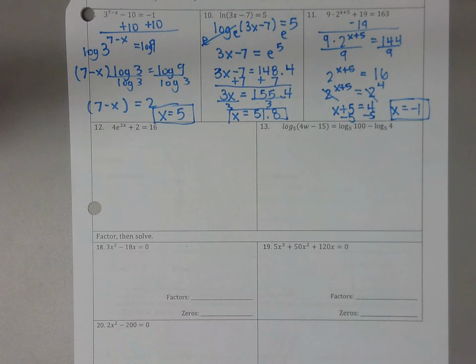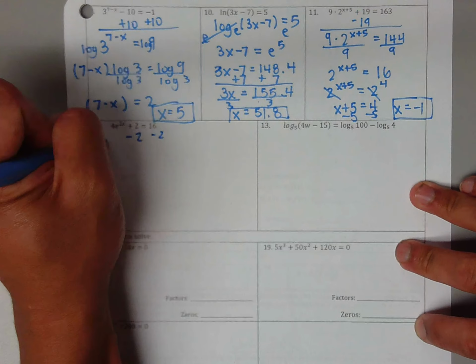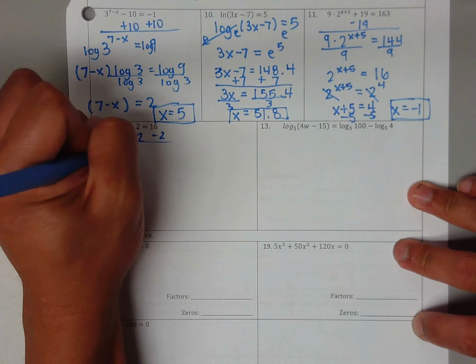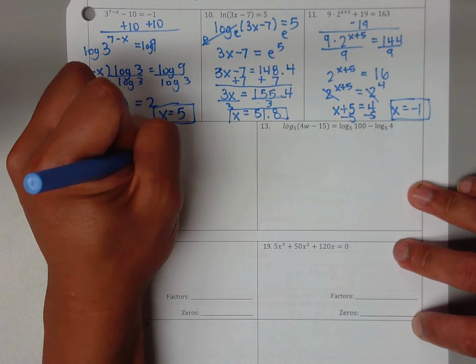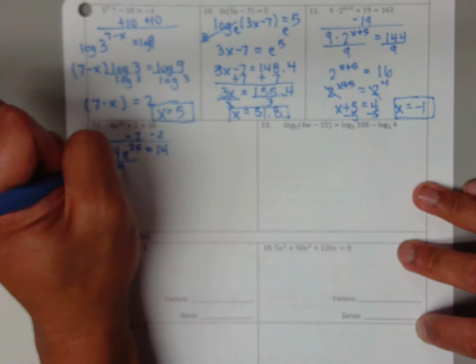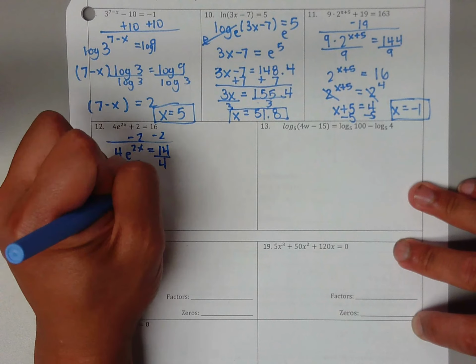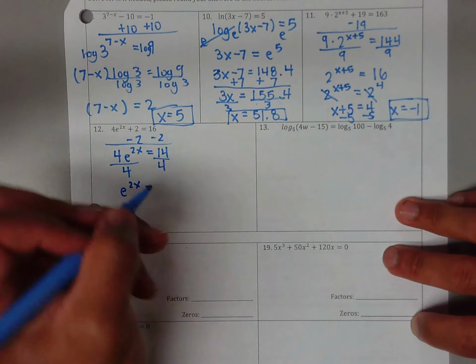All right, question number 12. All right, subtract 2 from both sides. We get 4e to the 2x is equal to 14. Divide both sides by 4. We get e to the 2x is equal to, well, 14 divided by 4 would be 3.5.